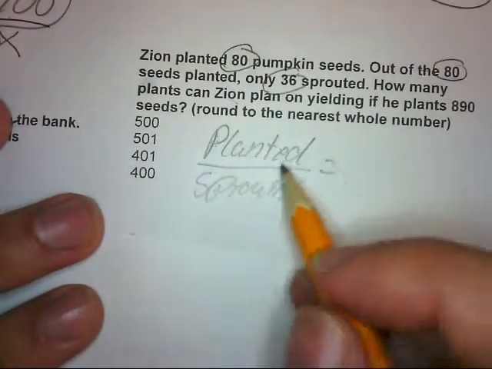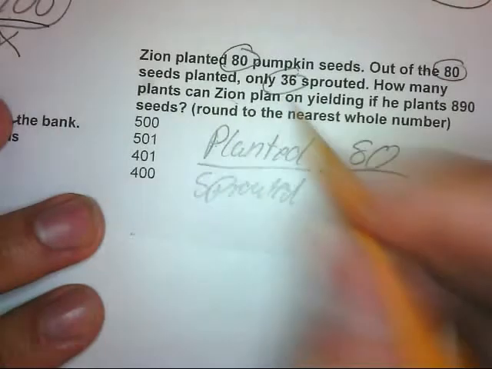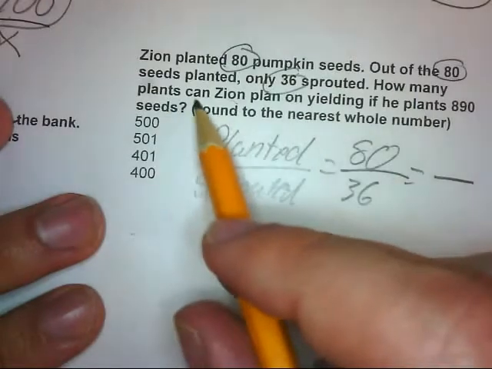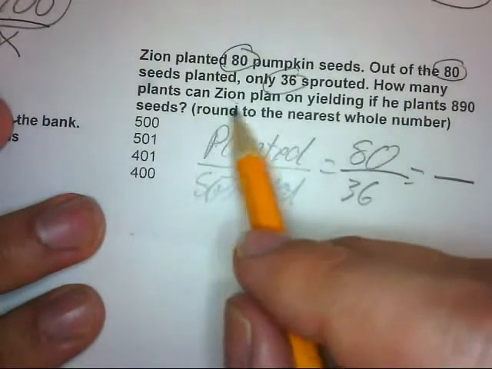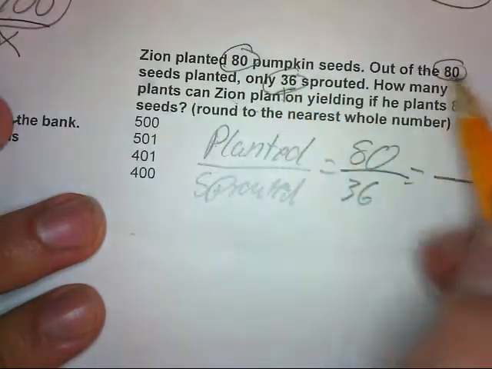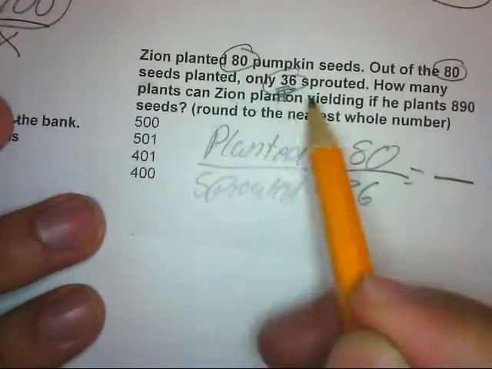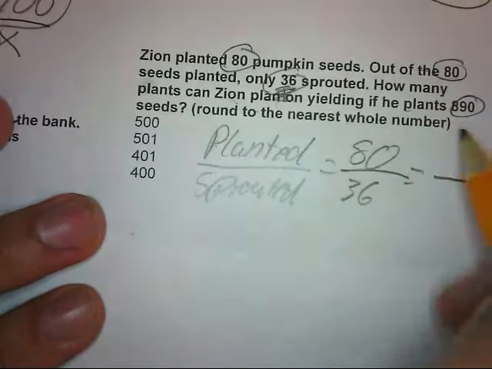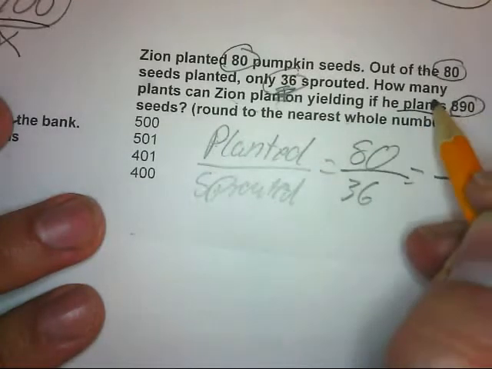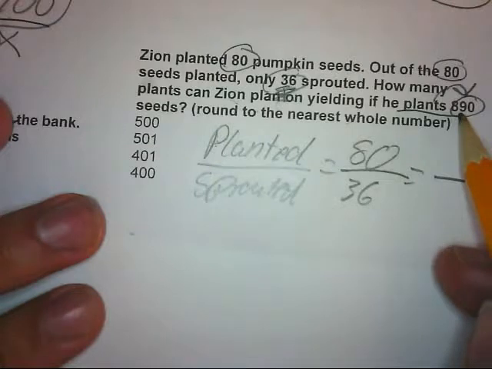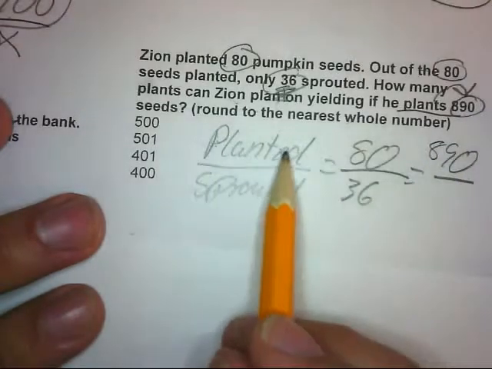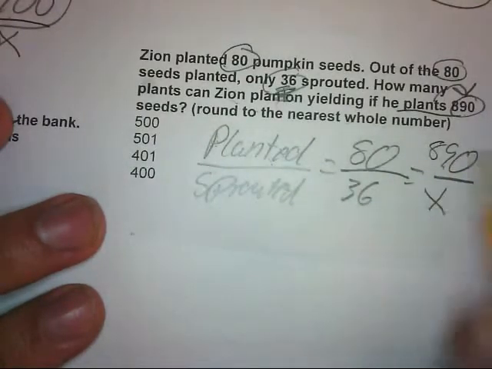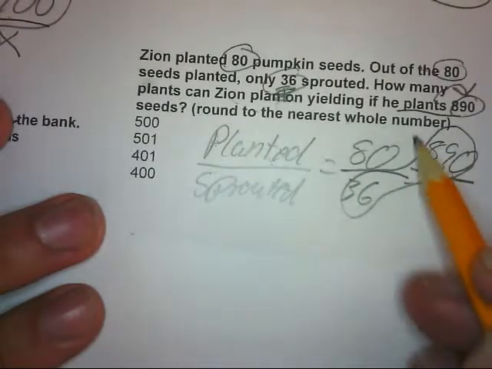Okay, so how many did he plant? He planted 80. 36 sprouted. How many plants can Zion plan on yielding if he plants 890? So he plants 890. That 890 is going to go on the top because we have planted on the top. Number of plants he planted, this many. How many are going to sprout? Well, cross multiply and divide.